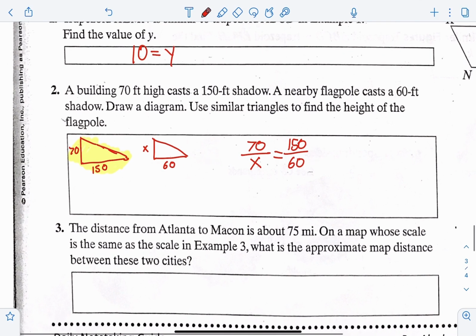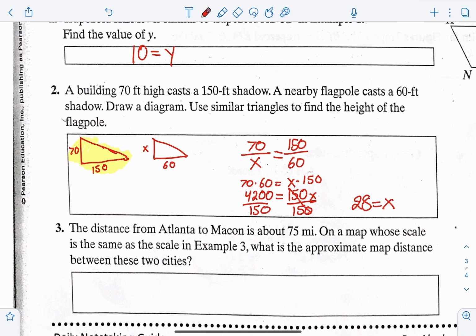All right, to solve that, I'm going to do cross products. So I have 70 times 60 equals x times 150. 70 times 60 is going to give me 4,200 equals 150x. And I divide both sides by 150 so that I get x by itself. I'm going to get 28 equals x. So the flagpole is 28 feet tall.